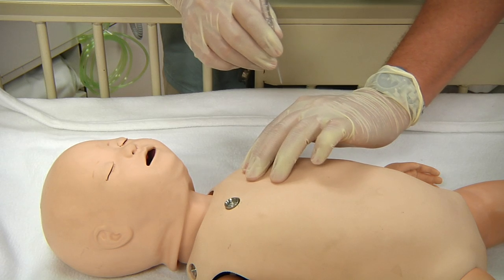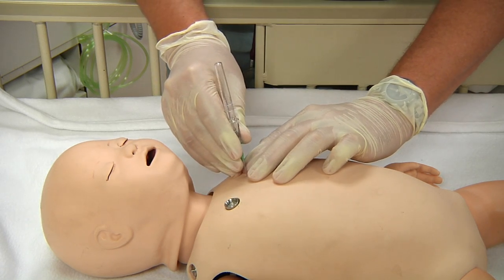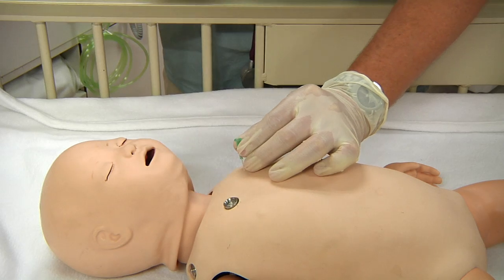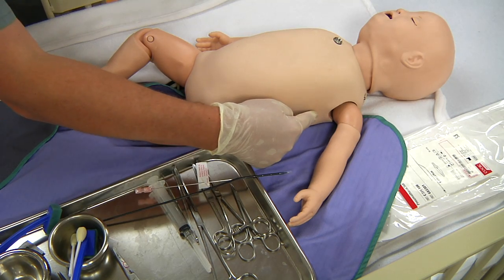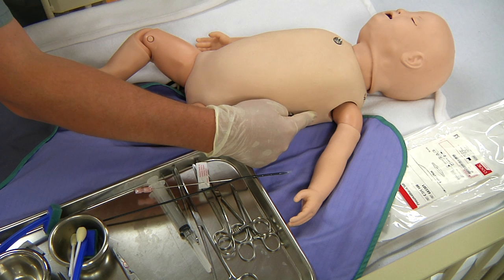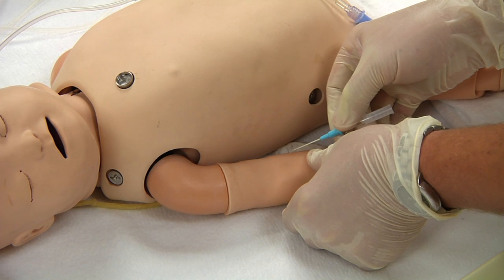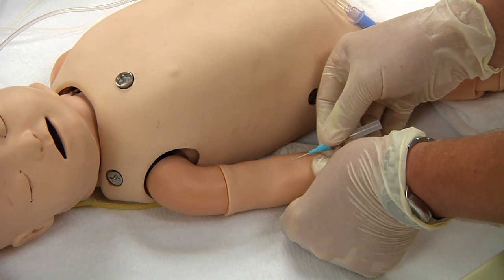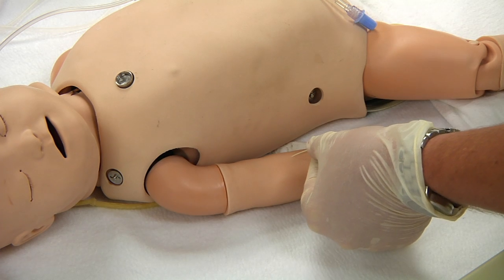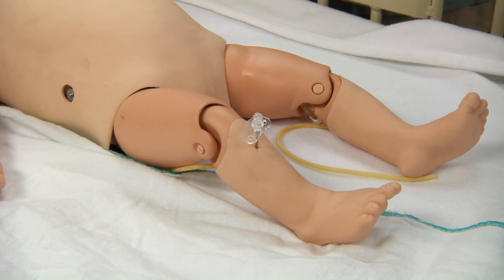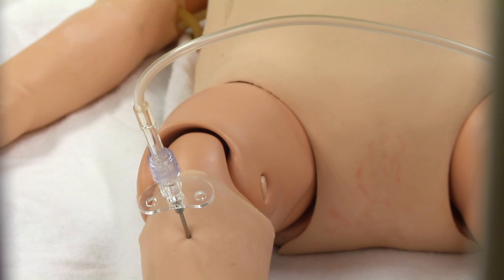A tension pneumothorax may be relieved by performing a needle decompression at the appropriate site. And a chest tube may be inserted on the mannequin's left side only. In simulations involving trauma, active bleeding may be present and should be controlled as you would control any other bleed. An intravenous line can be started in the right arm, through which fluids can be infused. Intraosseous access is also possible through the tibia in both legs. Drugs may be administered through any of these sites.